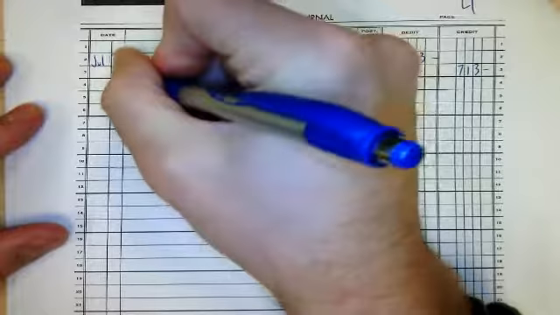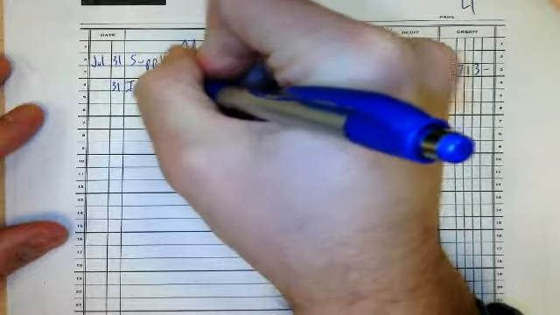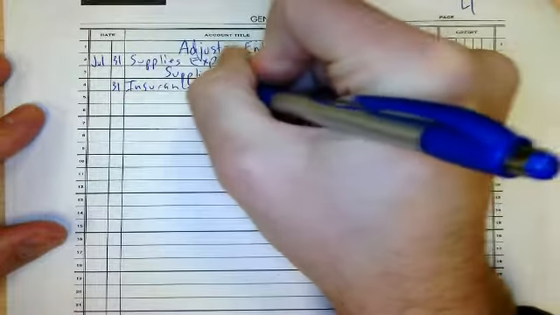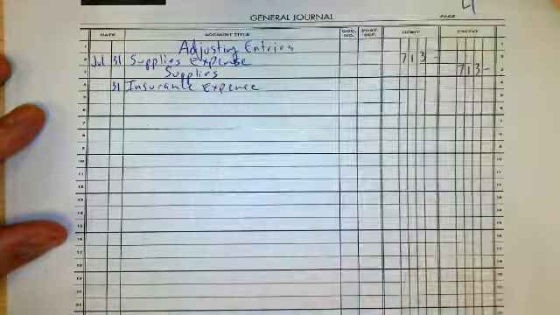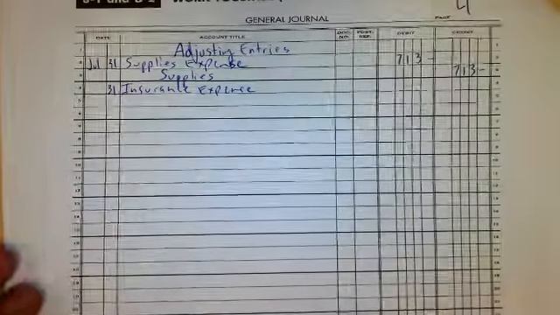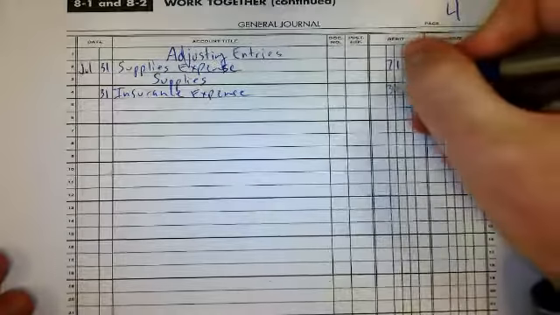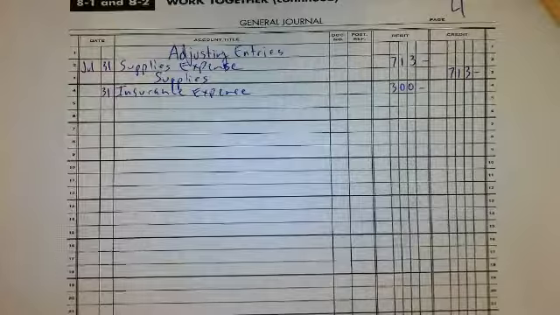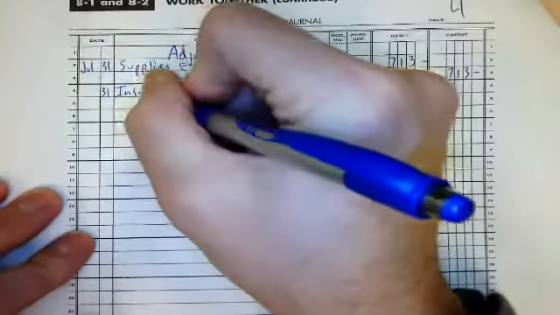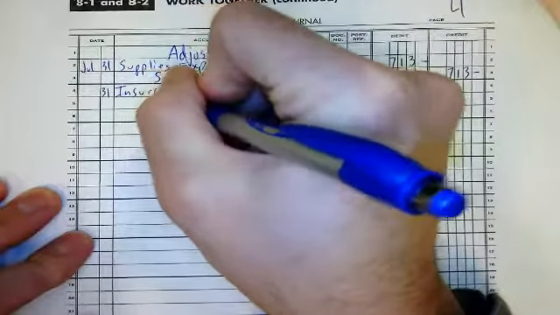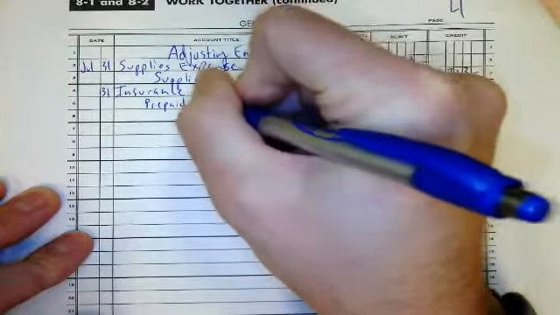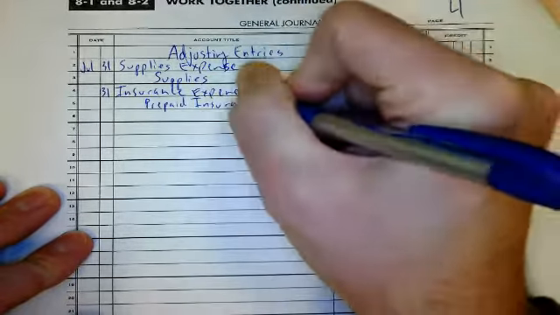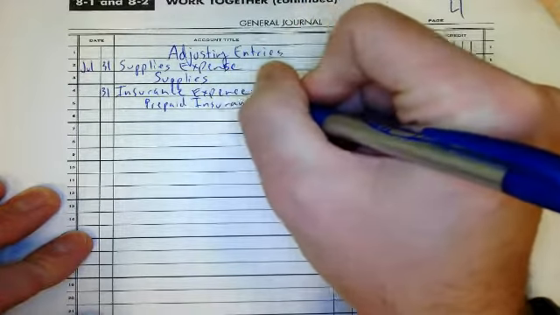Insurance expense, it is $300. And then prepaid insurance for $300.